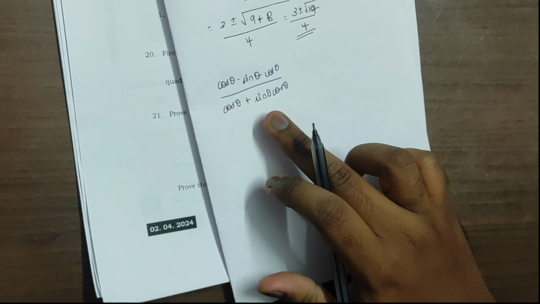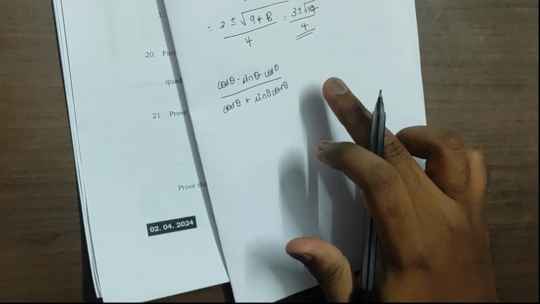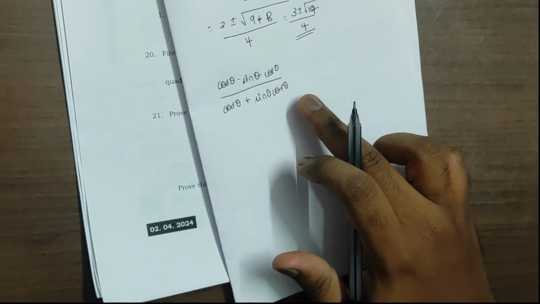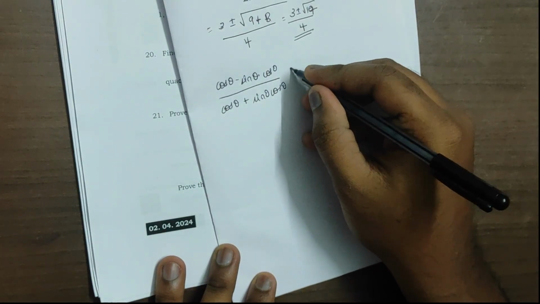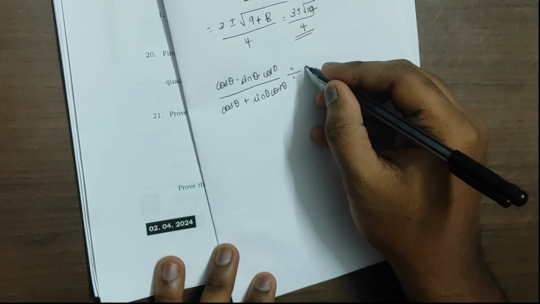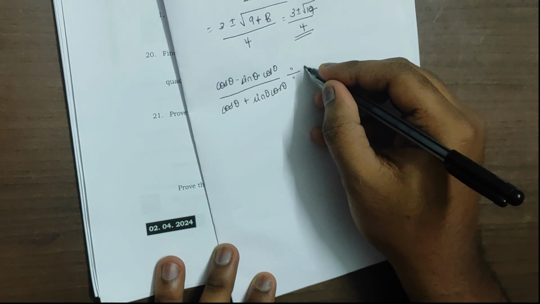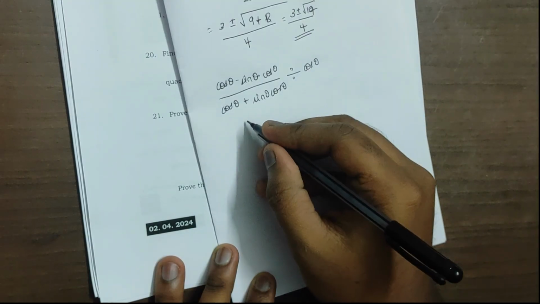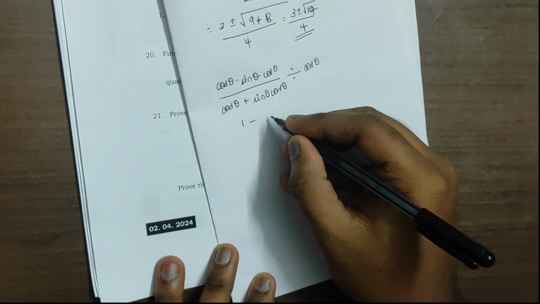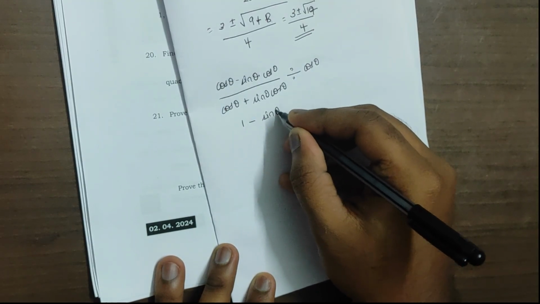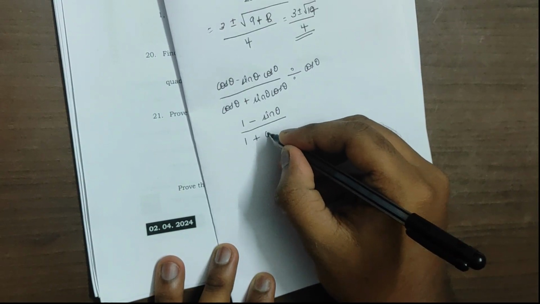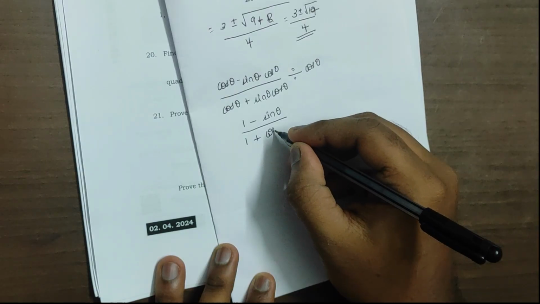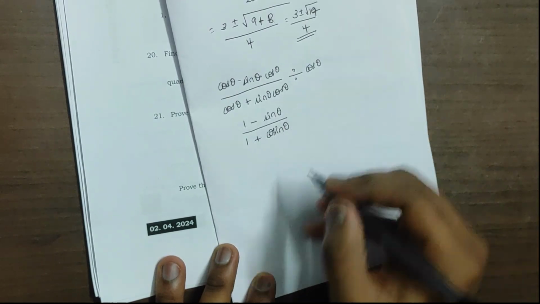Let us divide both the numerator and denominator by cos theta, that is, divide the whole expression by cos theta. We will get 1 minus sin theta divided by 1 plus sin theta.